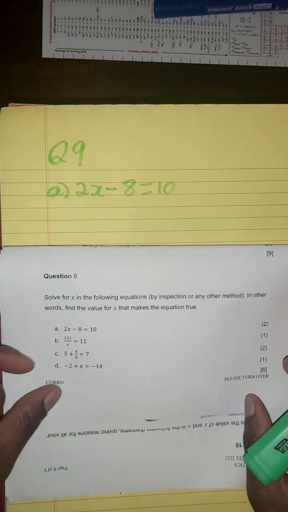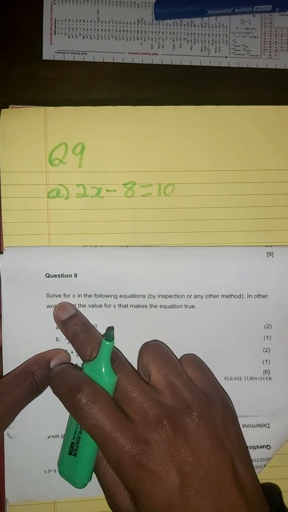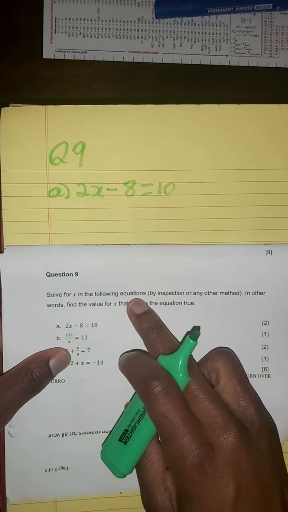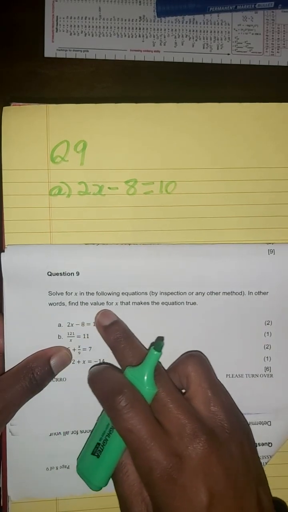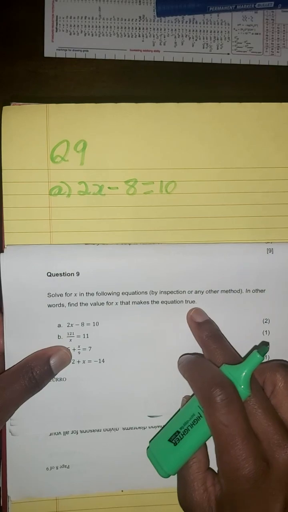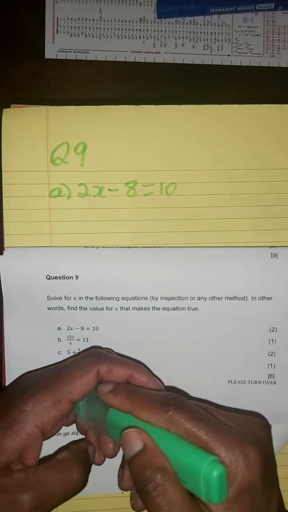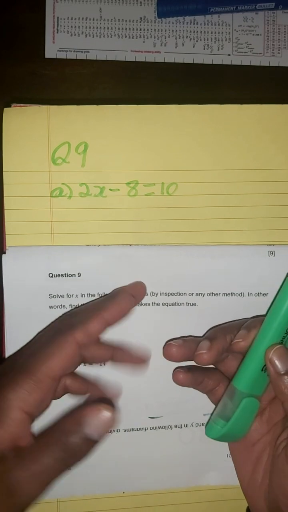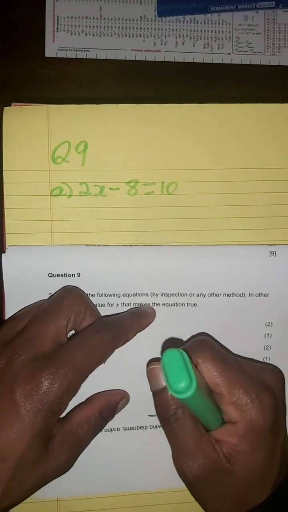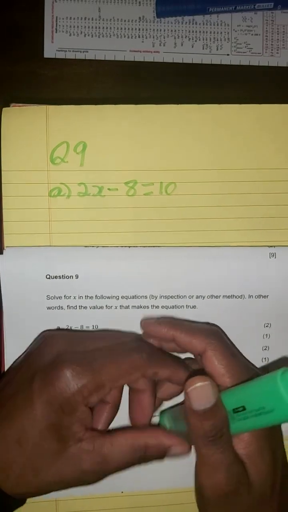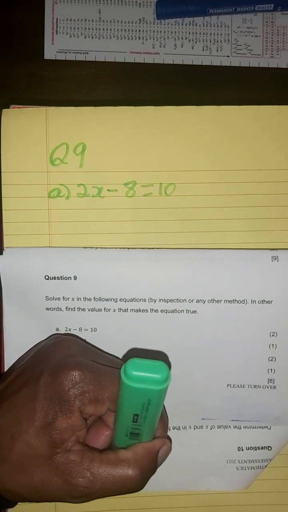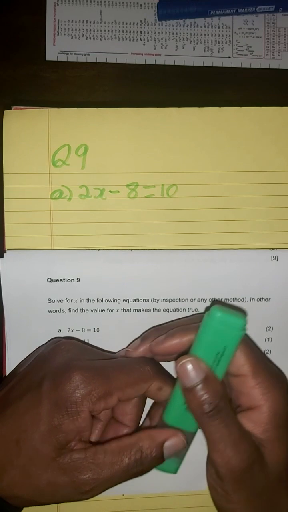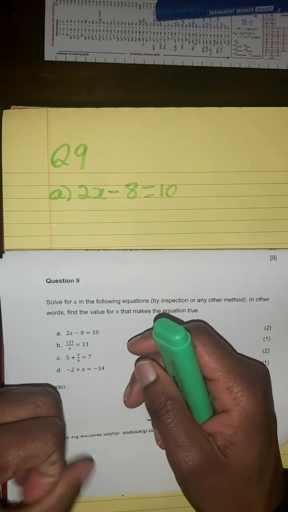Okay, let's read the instruction. Here they're saying to us, solve for x in the following equations by inspection or any other method. In other words, find the value for x that makes the equation true. Okay, let me tell you guys, using inspection is the most simple way, but I personally prefer other methods, like working out the solution, because I want to guarantee myself the right answer. Okay, so we're gonna work the answer out in that manner.